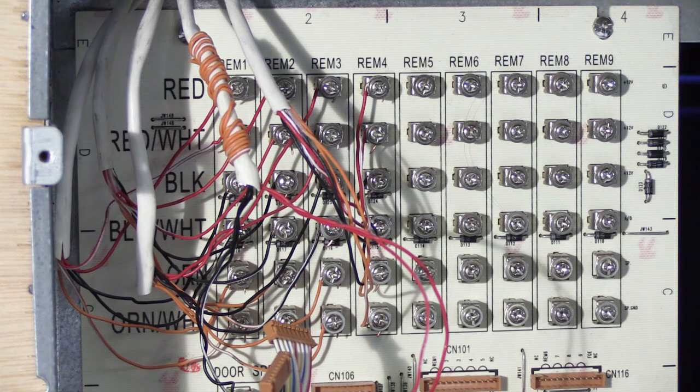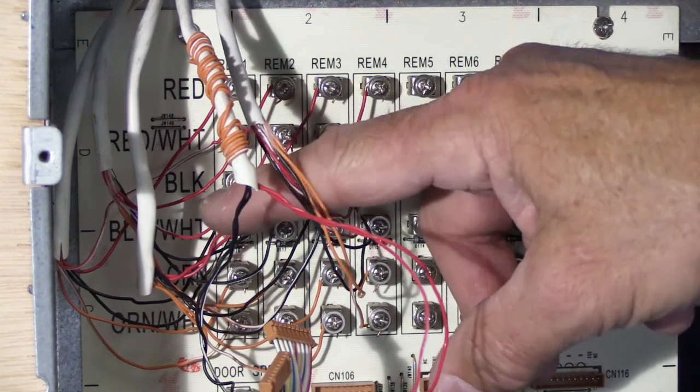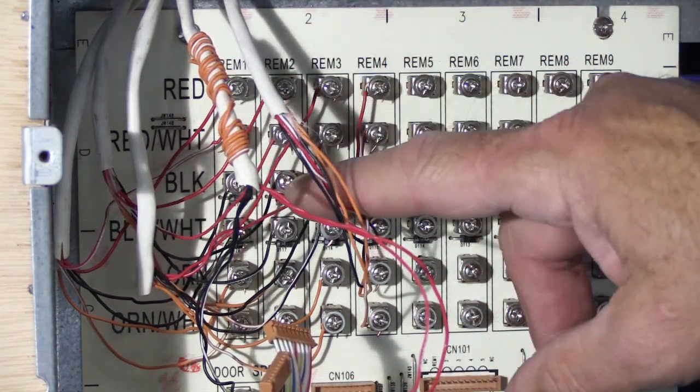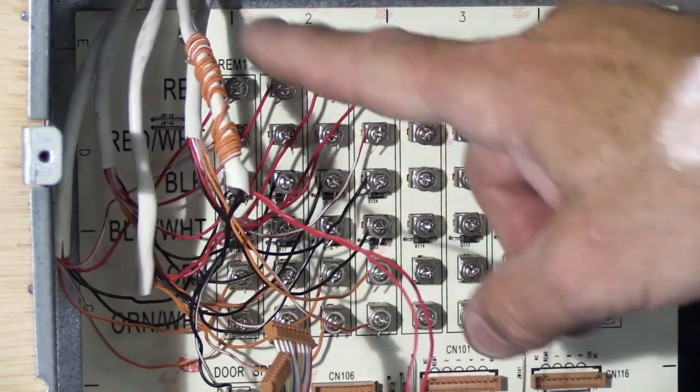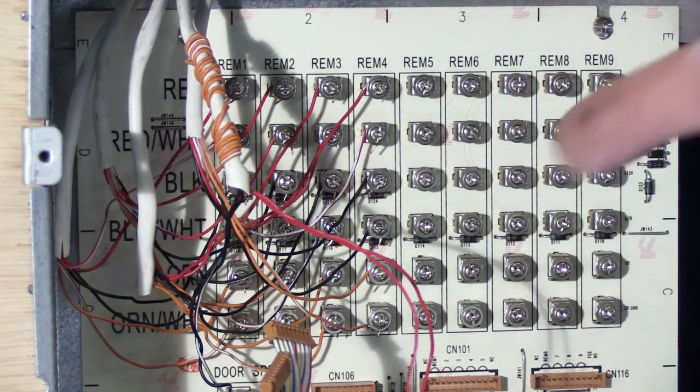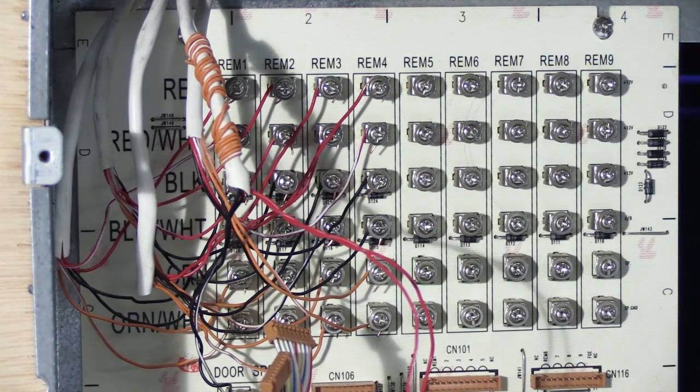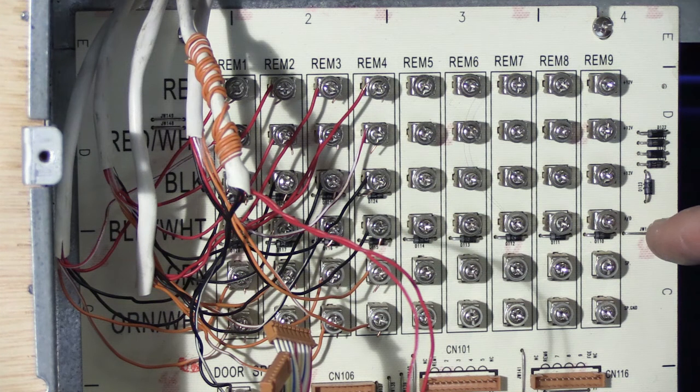So the first step to do this is you're going to have to disconnect all of the red and red-white wires and black-white wires from the screws in each row on the terminal board. Now in this example system, there are only 4 remote speakers, so it won't take that long to do. If your system has 9, then it's going to take longer. If you have an expanded system where there's another terminal board here in the blank spot, you could have up to 15 stations, and then it's going to take even longer still.